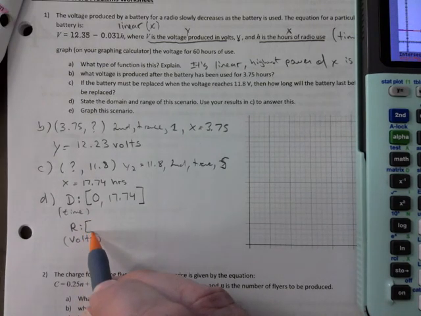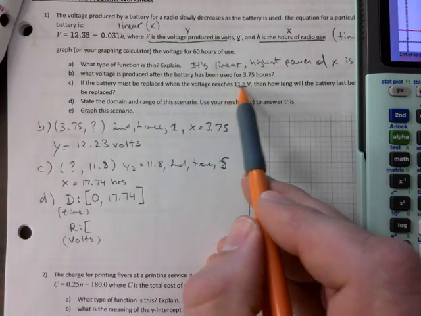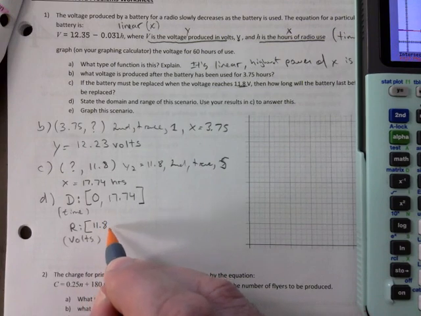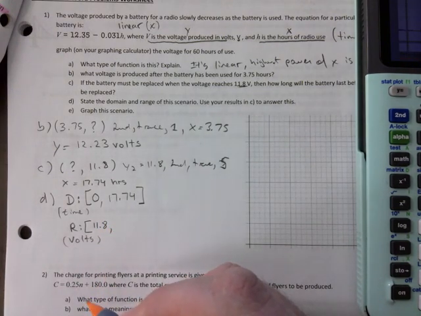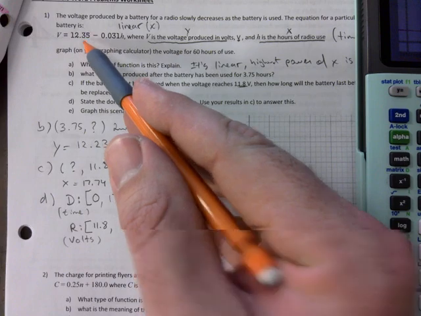For my range, what's the lowest voltage in this case? It is 11.8, right? Because then it has to be replaced. So that's the lowest voltage, and the highest is 12.35. Yeah, this one here, because that's my y-intercept.